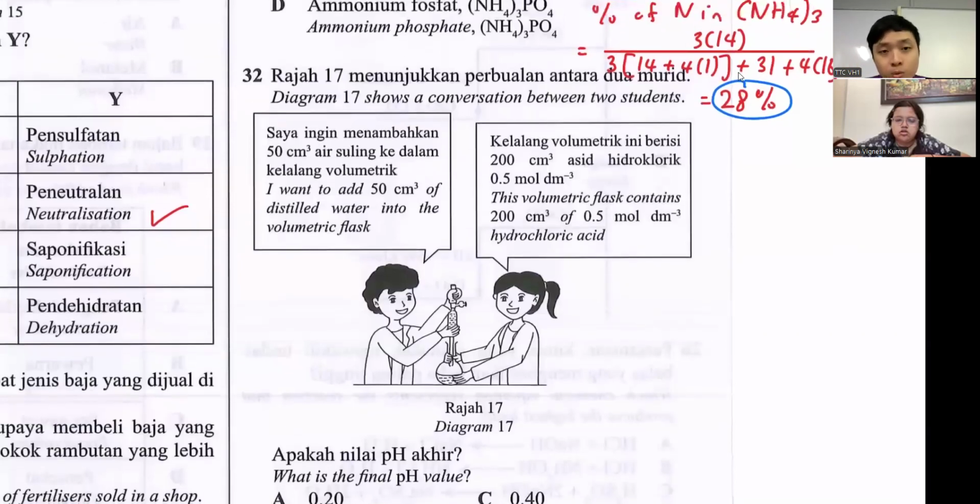Okay, let's look at question 2. He said, I want to add 50 cm³ of distilled water into the volumetric flask. She said this volumetric flask contains 200 cm³ of 0.5 mol per dm³ hydrochloric acid. Now, this part is to prepare standard solution, Form 4, Chapter 6, section 6.6. Prepare the solution of which the concentration is accurately known.